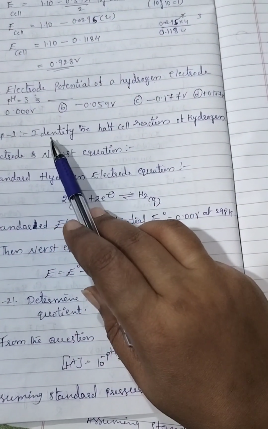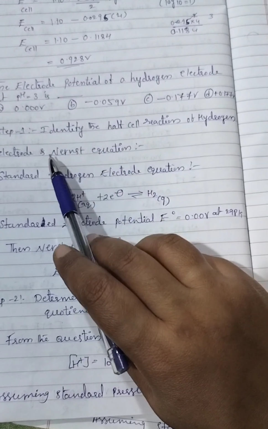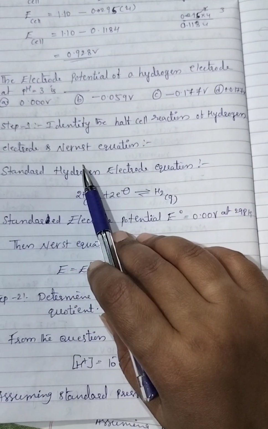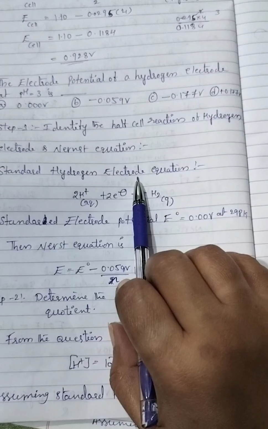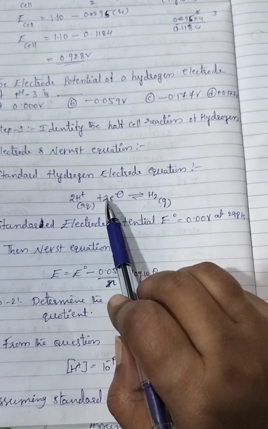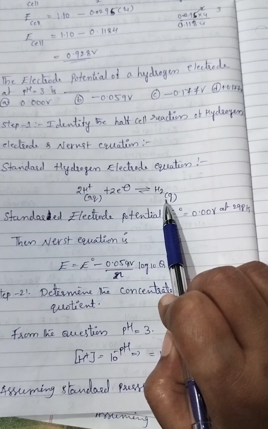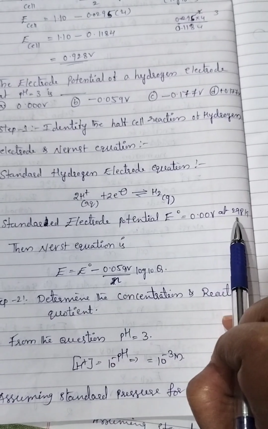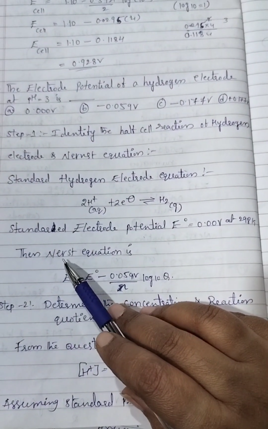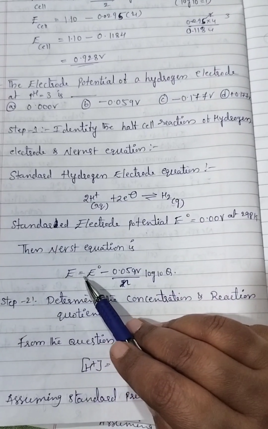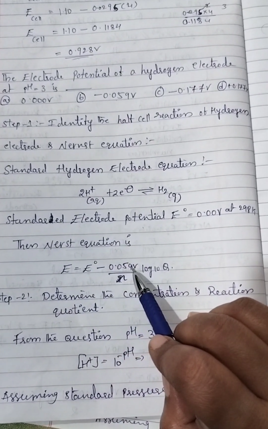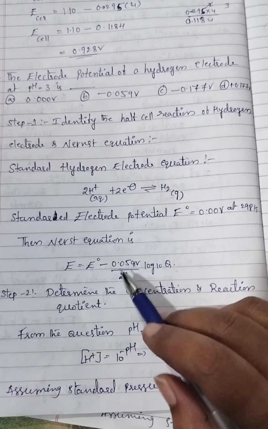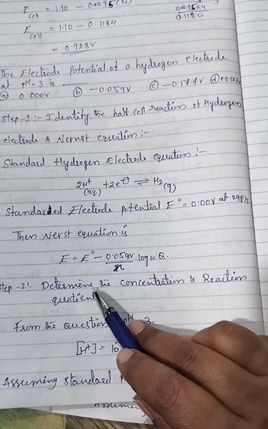First of all, we have to identify the half cell reaction for the hydrogen electrode by using the Nernst equation. Here the hydrogen electrode is known as the standard hydrogen electrode. The hydrogen ion, by accepting electrons, is converted into hydrogen gas. The potential of the standard electrode is always 0 volts at 298 Kelvin. Then the Nernst equation will be taken as E equals E naught minus 0.0591 volt by n log 10 Q.